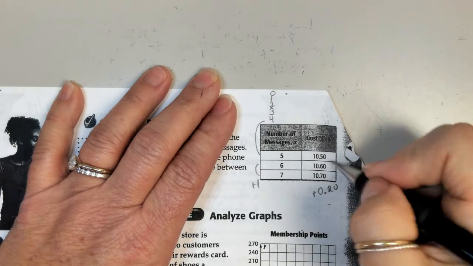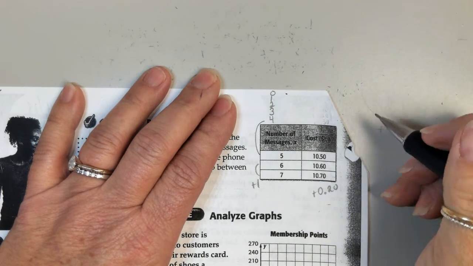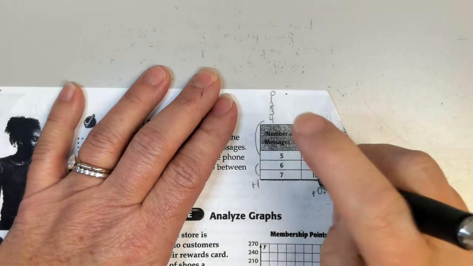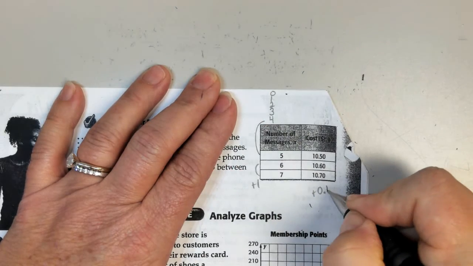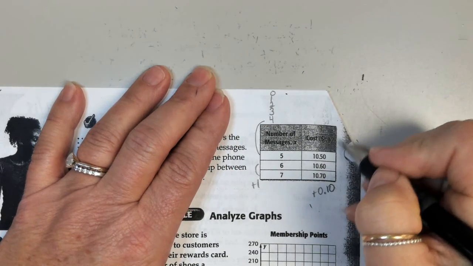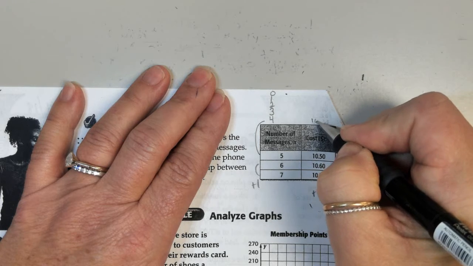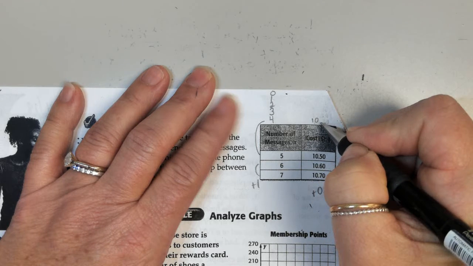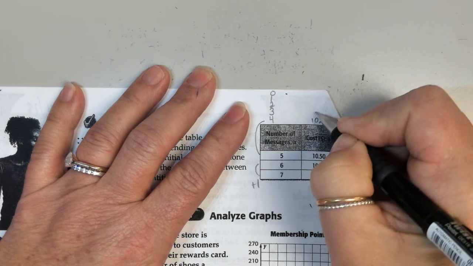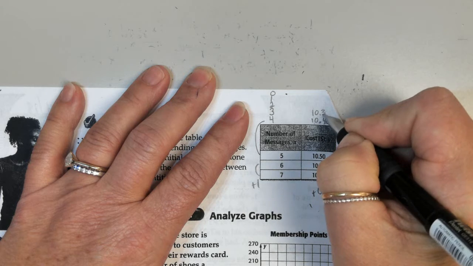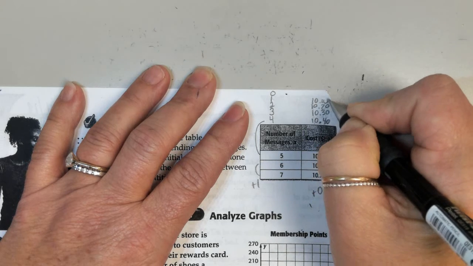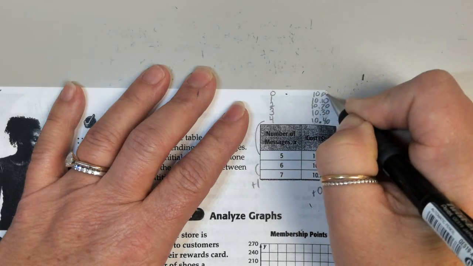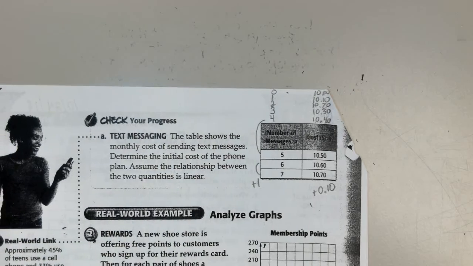Let's start that again. Oh, this is my problem. It's a 10-cent change. Sorry about that. So then if we subtract 10 cents at number of messages 4, we get $10.40, then $10.30, then $10.20, $10.10, and finally at 0 text messages, we have $10.